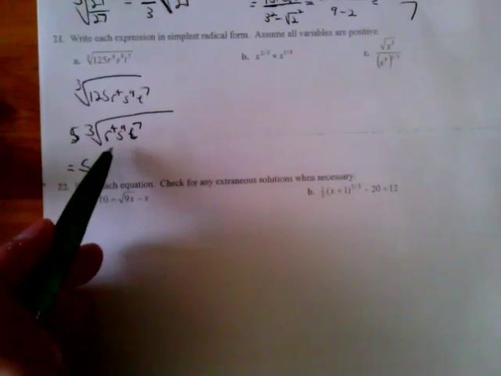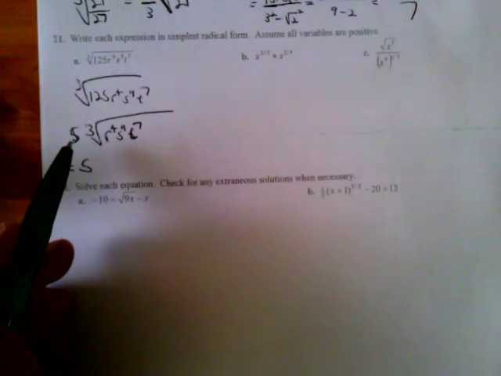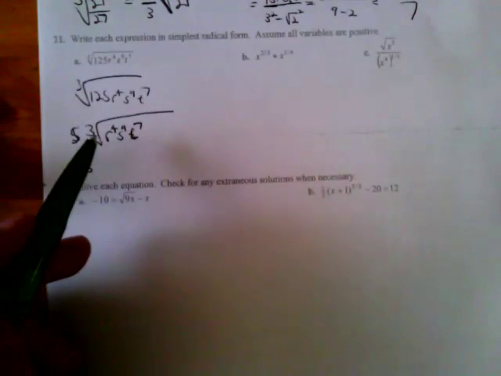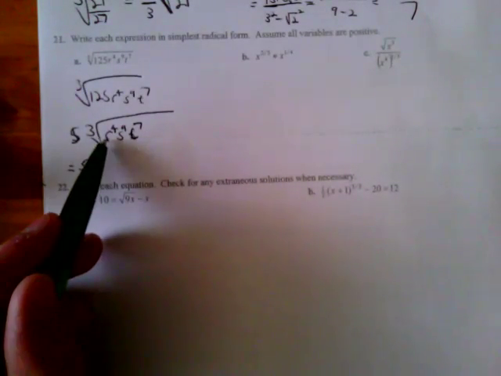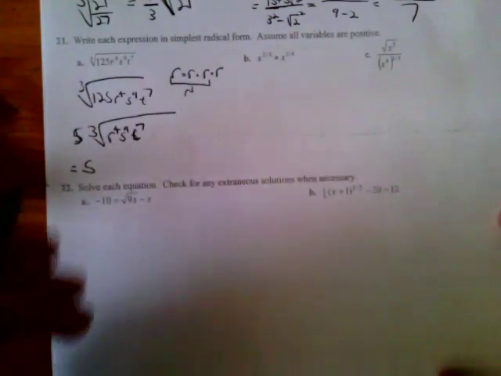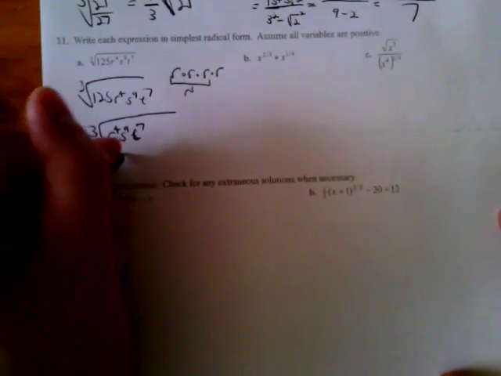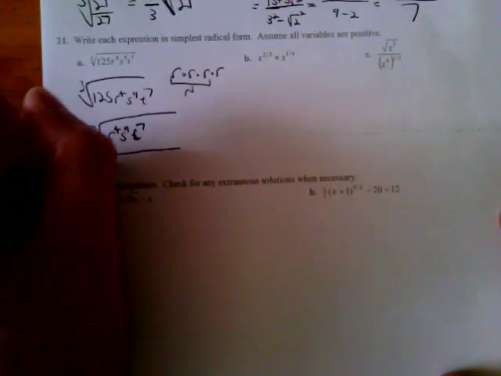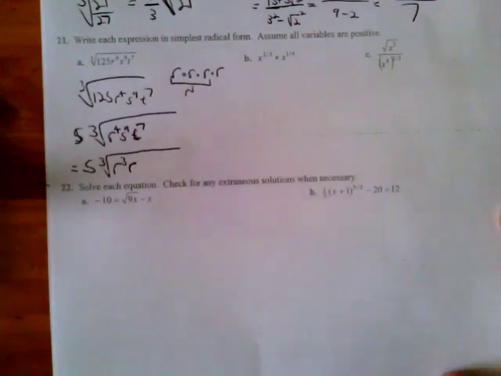The third root of r to the fourth doesn't come out as a rational number that can sit outside. But because r to the fourth is r times r times r times r, that is r to the third times r. So r to the third can be turned into a rational number on the outside.